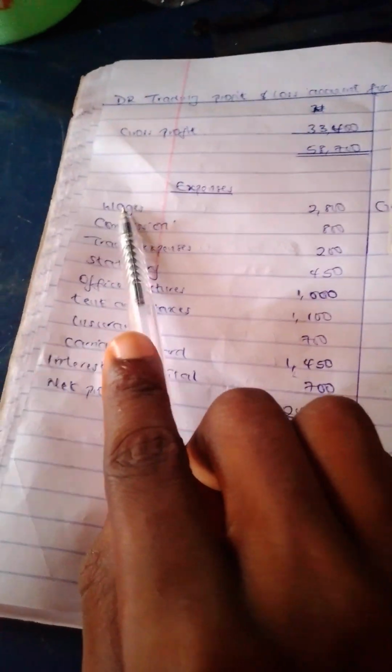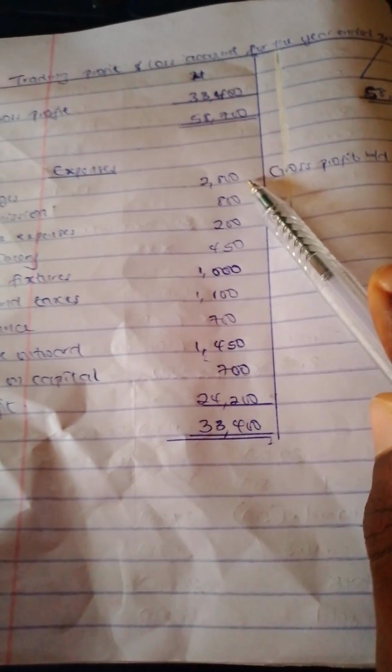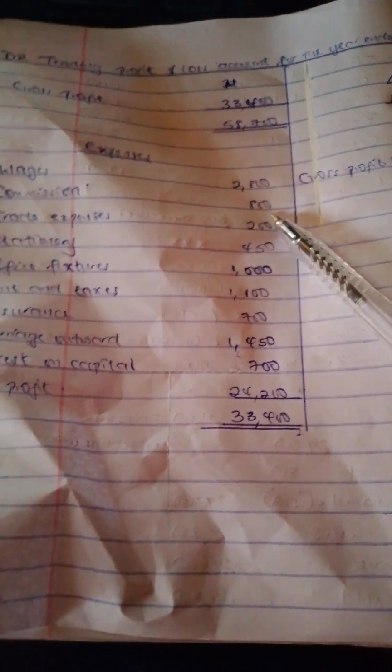Now we have wages. Wages over here is 2,800. The commission in your question, commission over here is 800. Now we have this as 800.